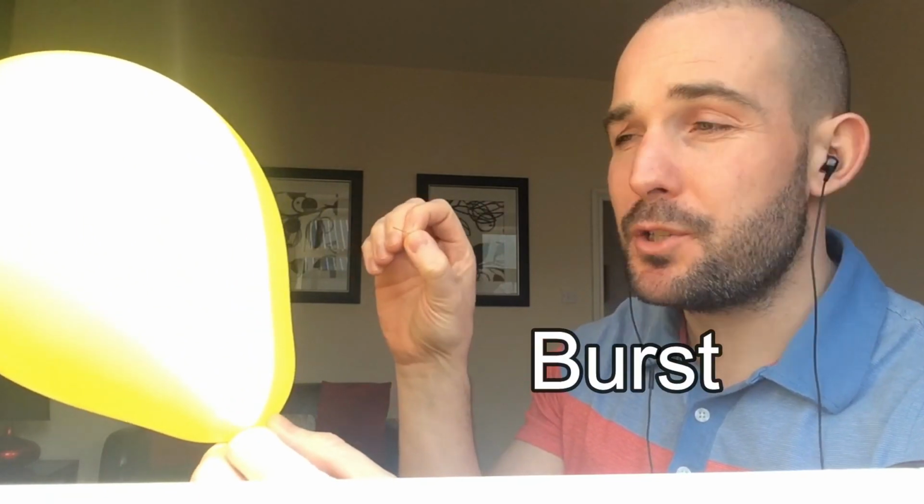Okay, moving back to the balloons and the real-time examples. So here I have a pin, and I think you know where this is going. But obviously with the pin, I can burst the balloon. So this is to burst the balloon.